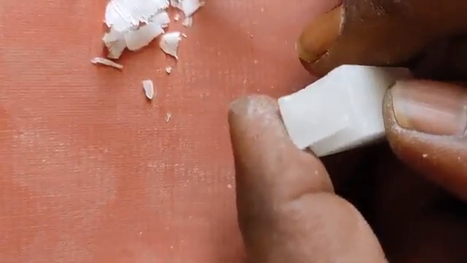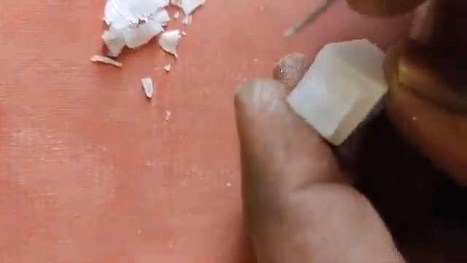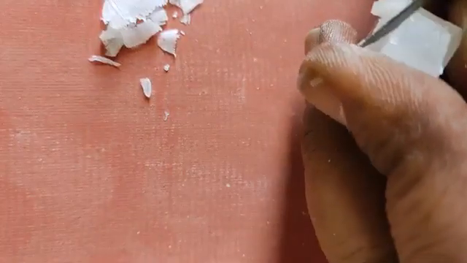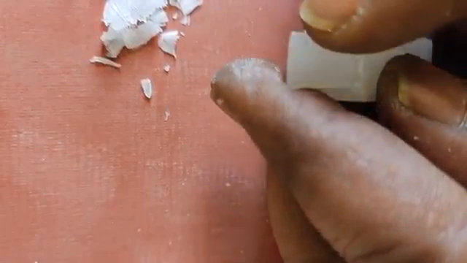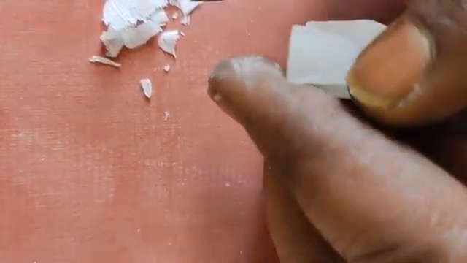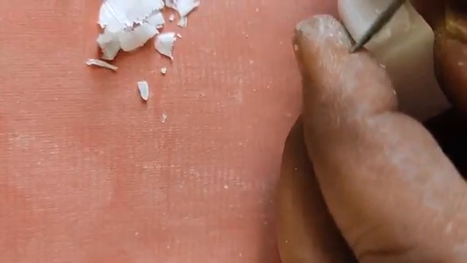Now next step is you have to cut this. Cut it vertically like this. Can you see? It is slightly going inside, inward cut. So you do it same on the other side.